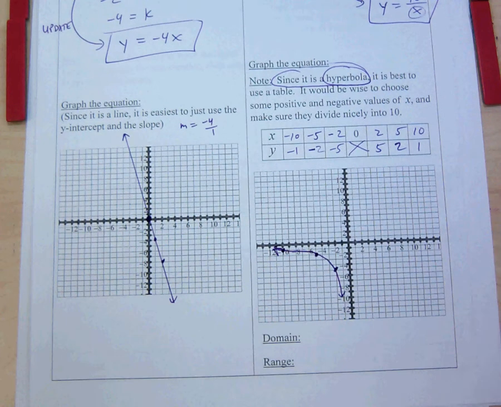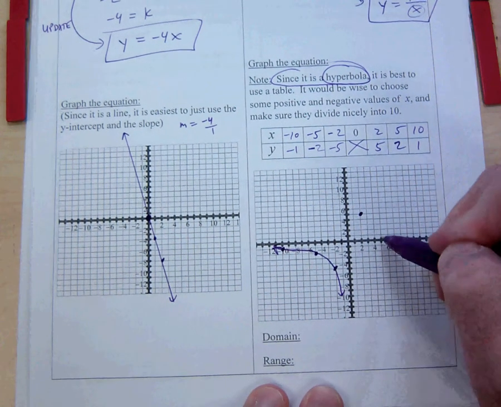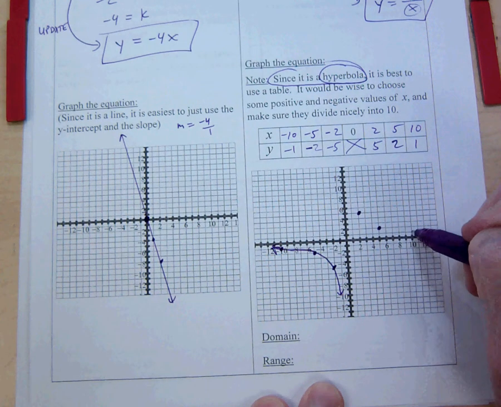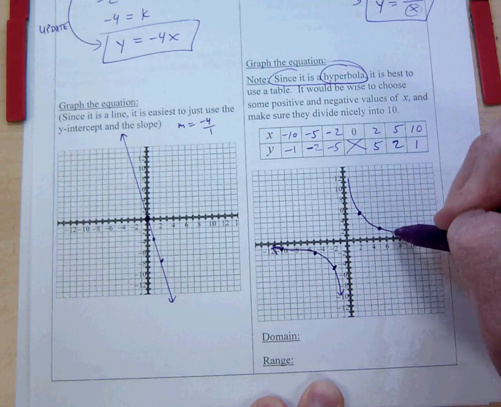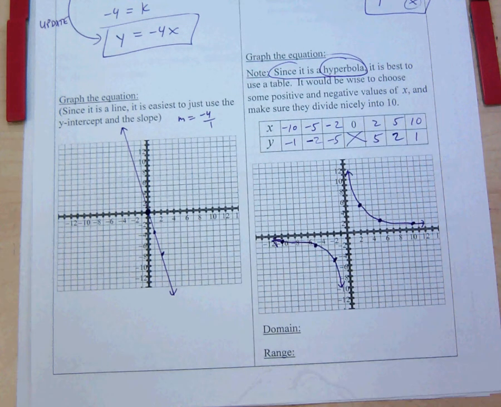And then when you plot the other points, like 2, 5, and so on, let's see what we get. Okay, so you get that familiar set of curves, which is called a hyperbola. Do you agree?